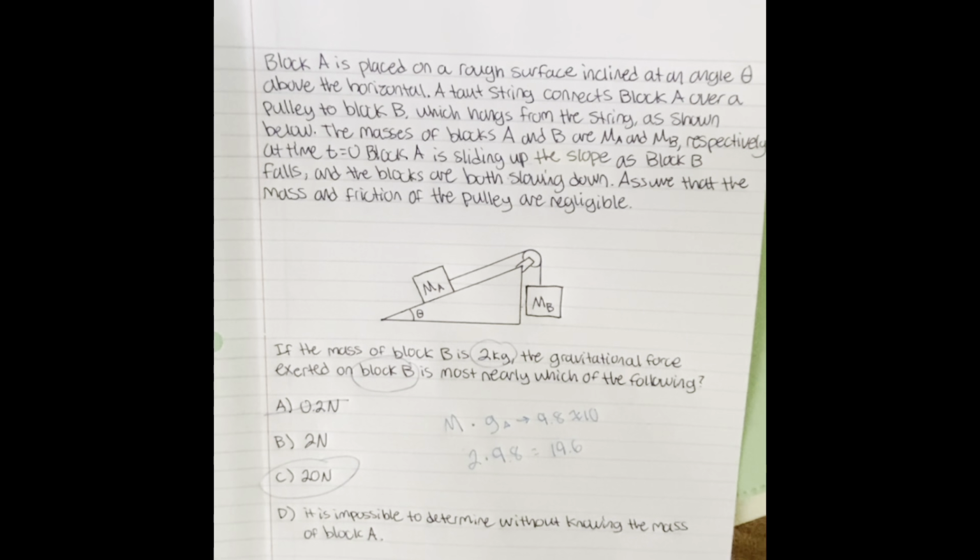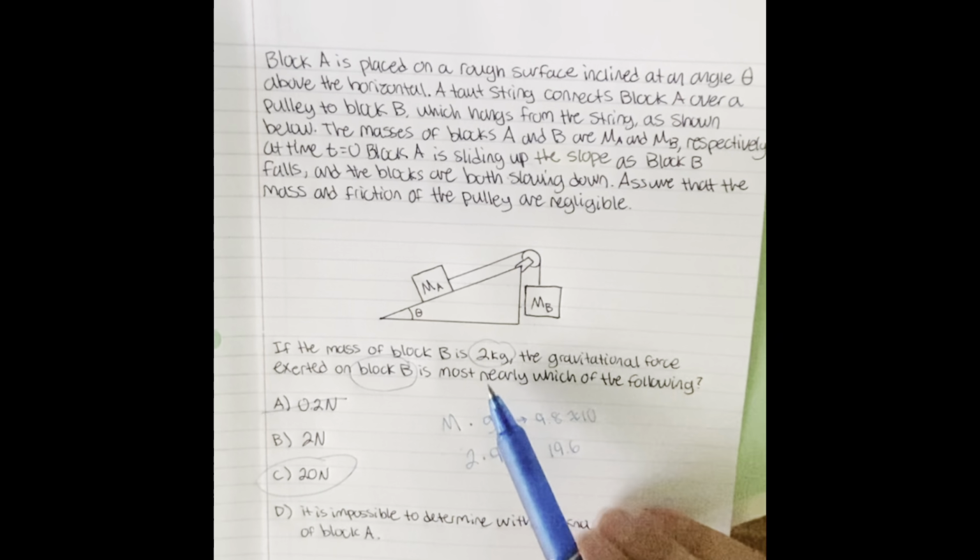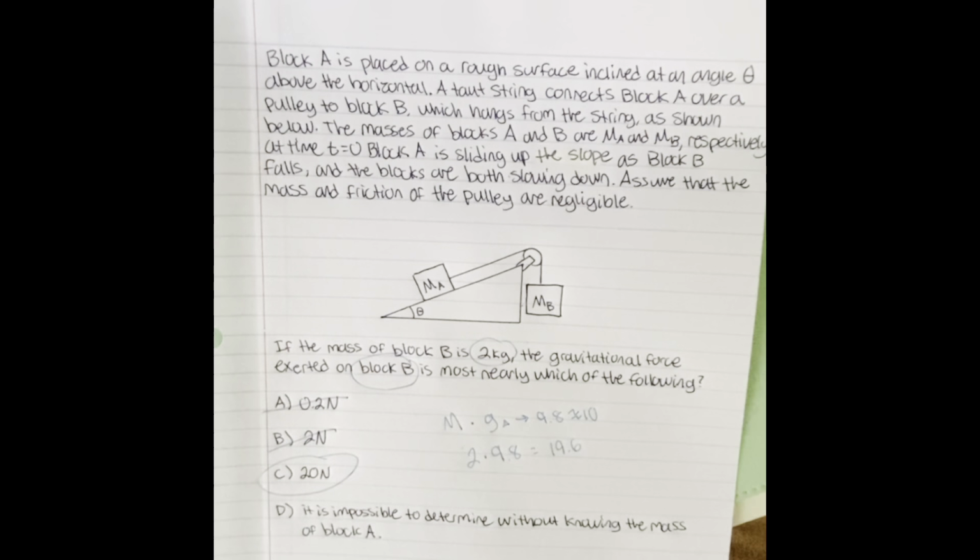Additionally, we can eliminate choice B because we know that the acceleration is not 1. If the acceleration on Earth was 1, then we would multiply 2 times 1, giving us 2. But since it's not 1, we can also eliminate B.